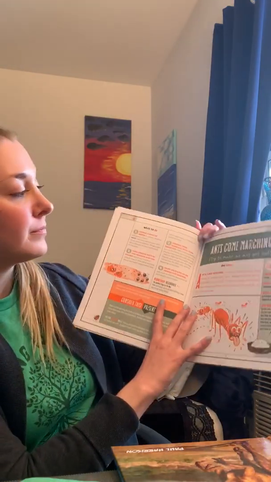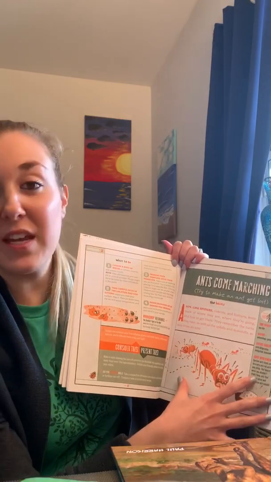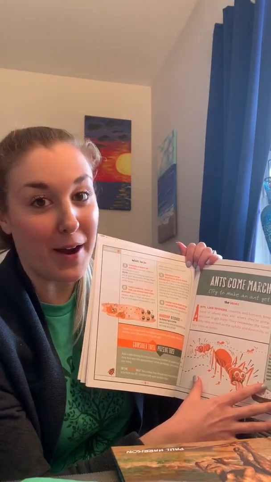Here's another example. This is a book about bug science. The heading on this page is Ants Come Marching. So all of the information that comes afterwards is about ants.